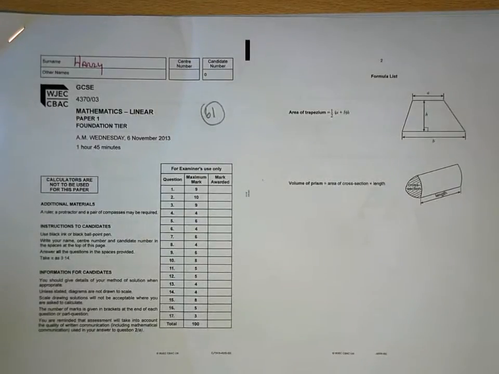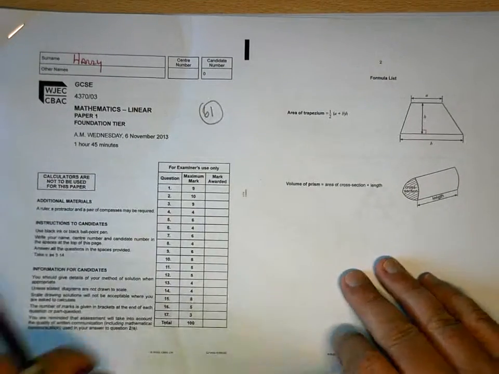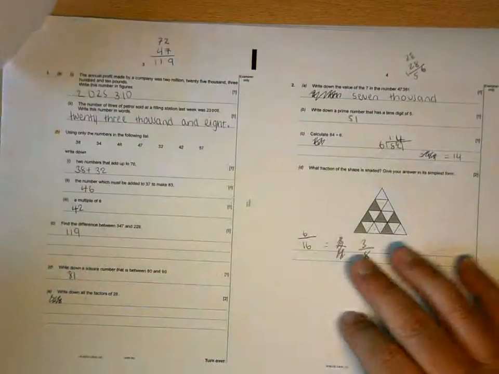Right then, Harry, that's an absolute shocker in the homework last week, but you did get 62 the week before in the test, so let's see if you can better 62.